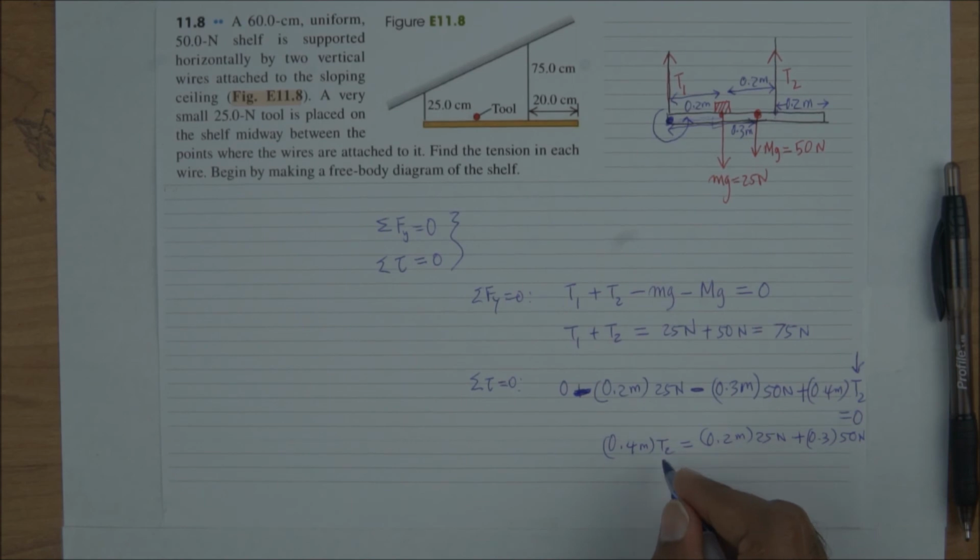Now T2 is just this number divided by 0.4. So if you do the calculation, this is going to be 5, and this is going to be 15, and divide by 0.4. If you use the calculator, you'll get 50 Newton.